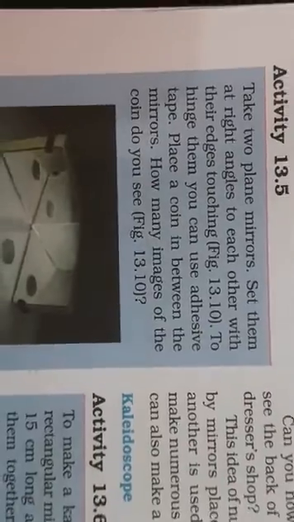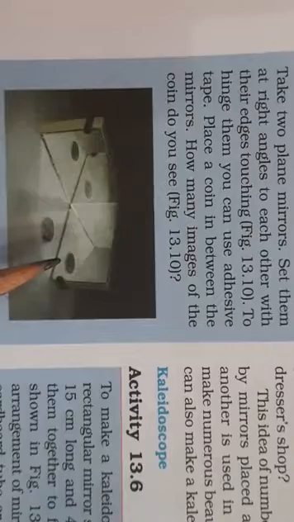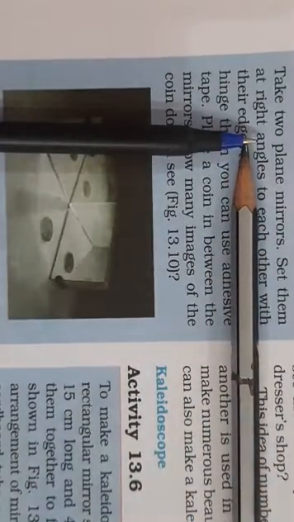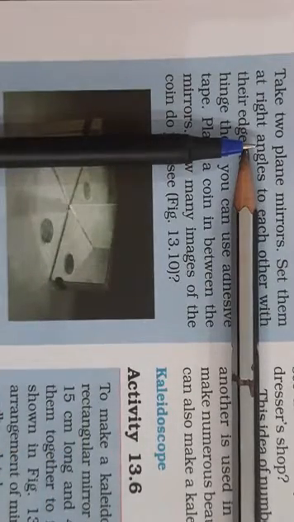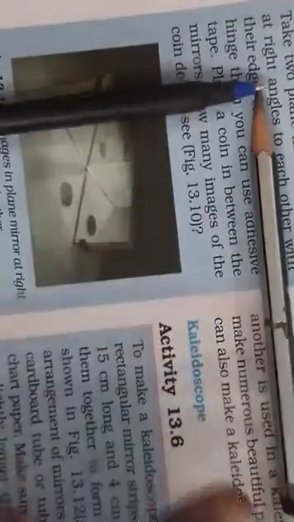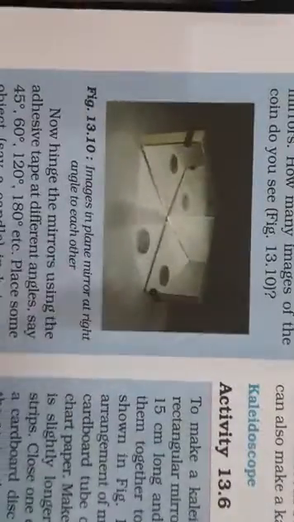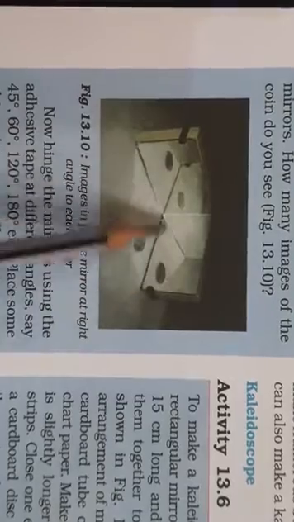See here, what have you done? There is an activity given. What you have done is you have taken two plane mirrors and then you have set them at right angles. Right angles you all know, like this. One mirror here and the other mirror like this. Clear? So these are at right angles. And then you have to place any object here. It can be a coin, it can be the striker of a carom board. What will you see? You will see multiple images. As you can see in the picture, you can see 3 images.